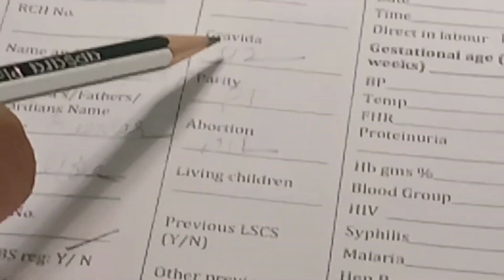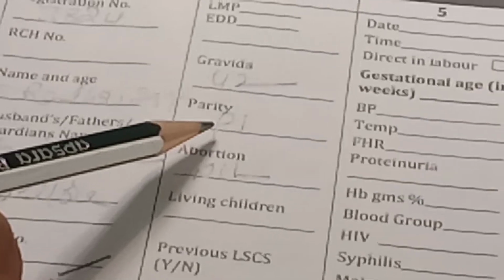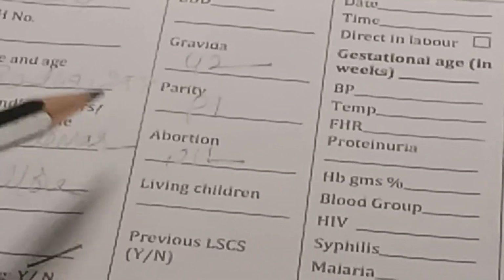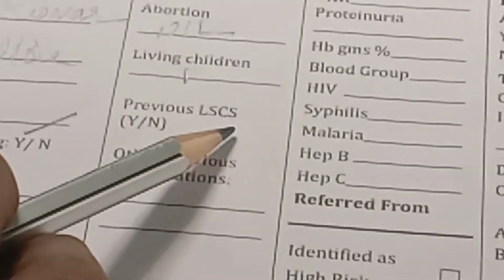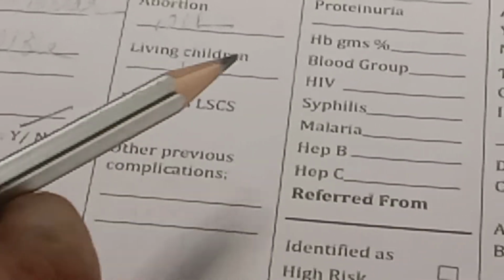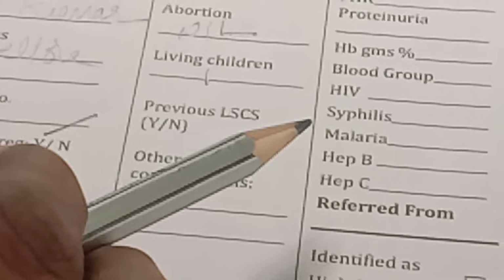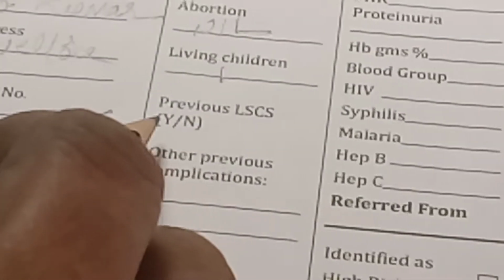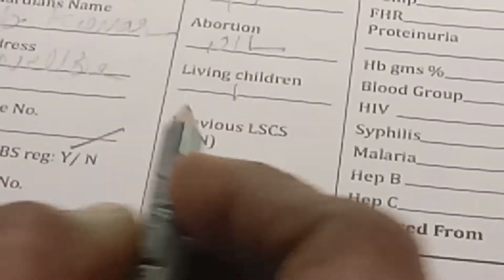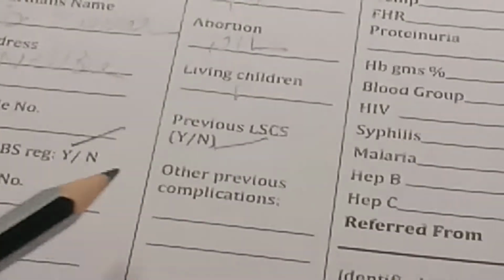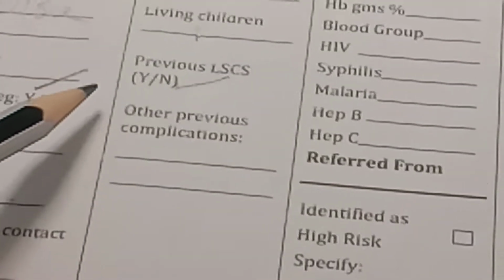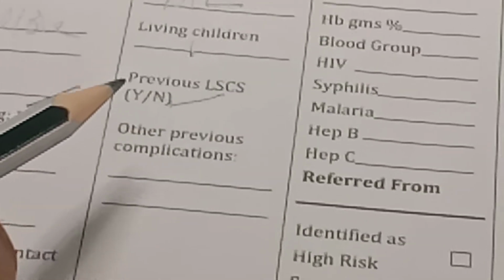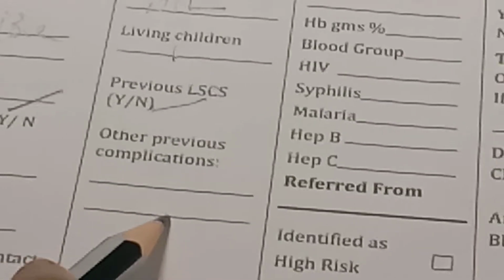Next, here it is gravida 2. So, para 1. She has one child. Here we have to write 1. Previous LSCS, yes or no. Whether she underwent cesarean section. If it is yes, we have to write yes. Otherwise, no. We have to tick it like this. Next, other previous complications. If she has any complications during delivery, we have to write here.